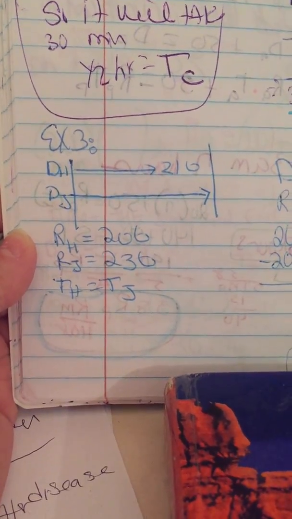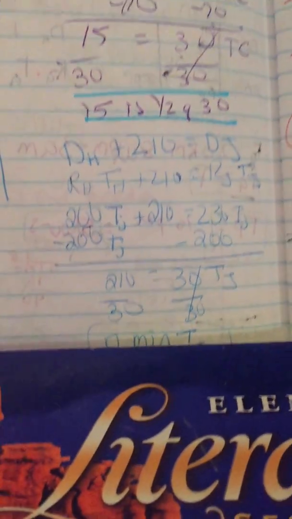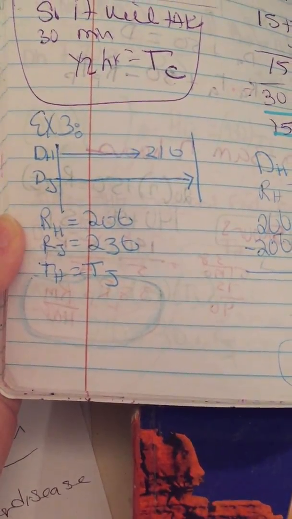All right, example 3. This is how you figure it out. It's going to be 7 minutes.